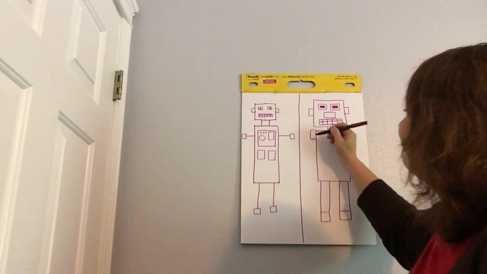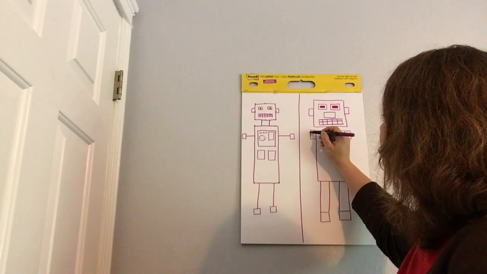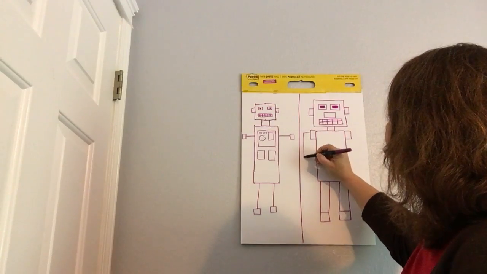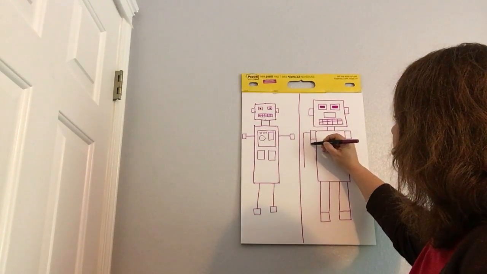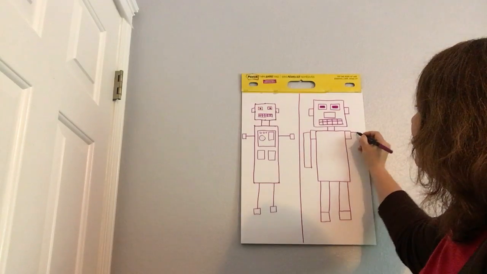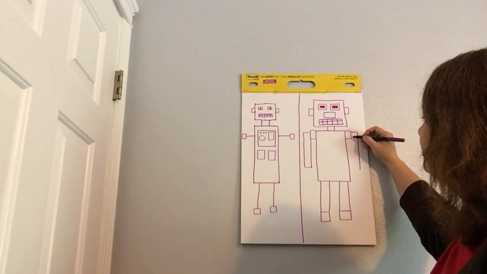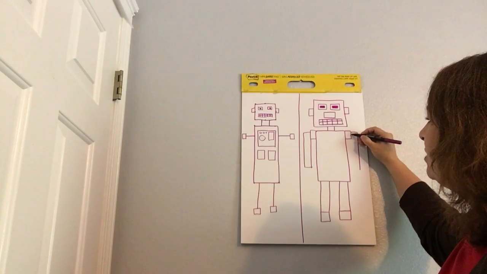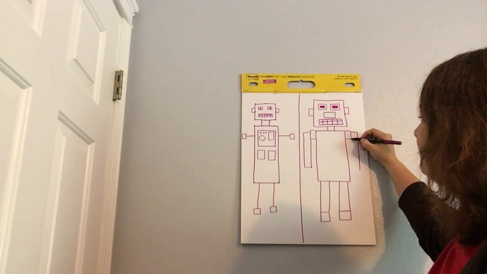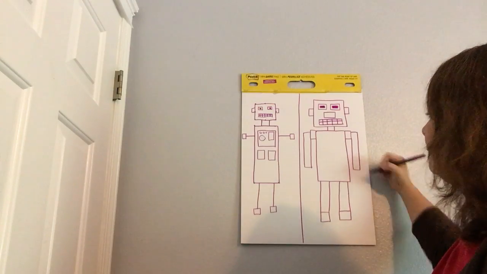And I want him to have arms. So I went over to the side and a long line down. And this one, if you noticed, I went down over here to underneath, and then I continued that line, and then I went across.